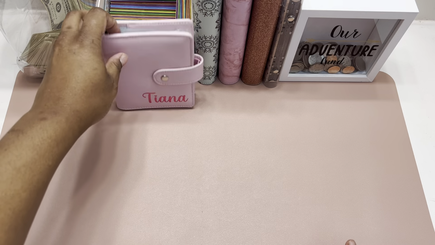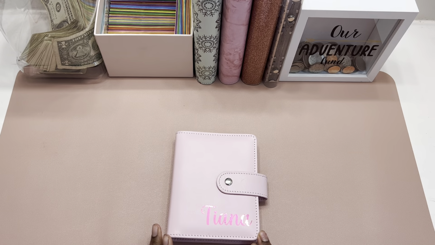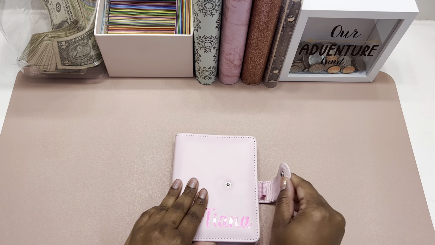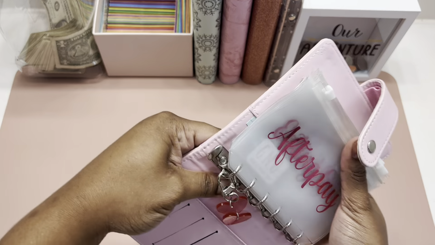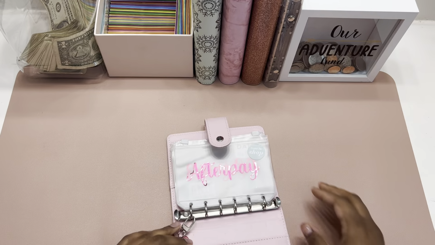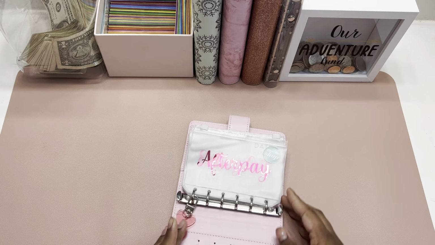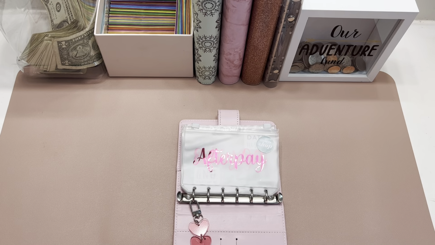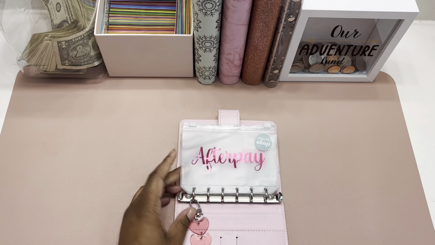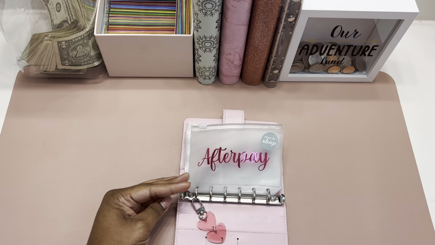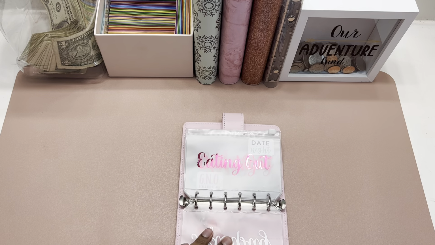So we're gonna start with my daily cash envelopes. So this binder, everything's going to be linked down below. So first up is Afterpay. If you guys know what Afterpay is, it's basically where you buy things but you split it into 4 payments that you pay every 2 weeks, and I'm addicted to them. So I have one for this in my daily cash envelopes.